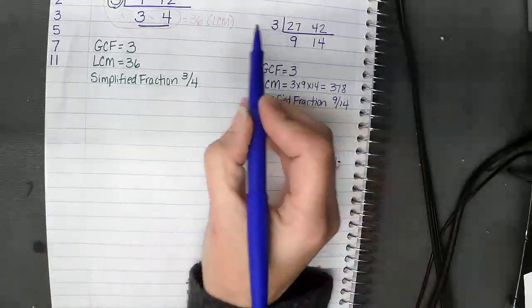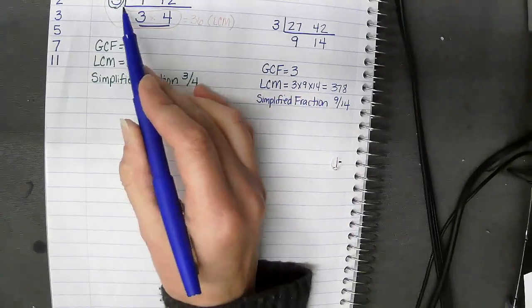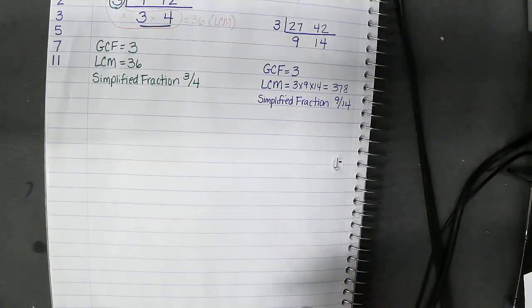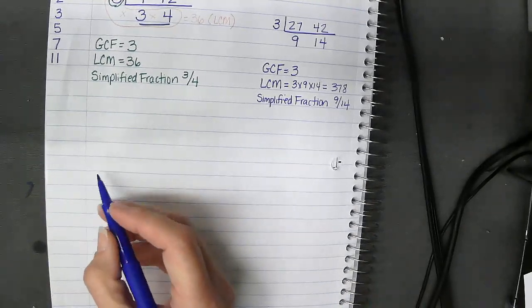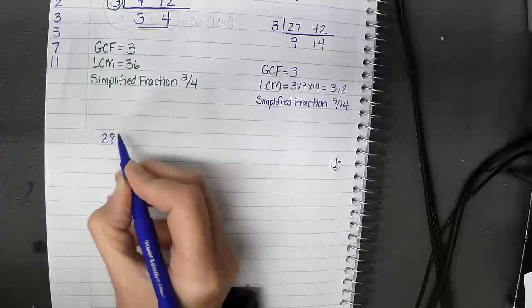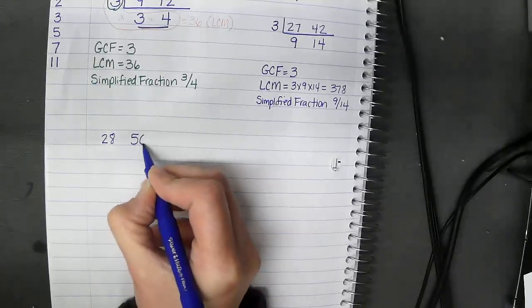Currently, so far, we've only had one number off to the side. I'm going to do one more like that, and then we'll do one where there's more numbers, and you can see how that's done. All right, our next numbers will be 28 and 50.